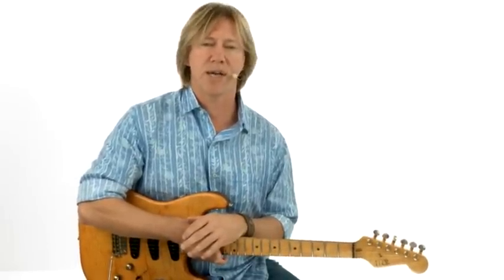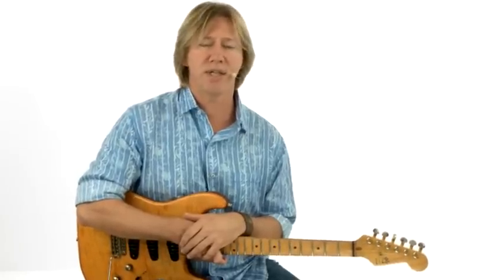Let's take a look at the roadmap for our Aeolian minor progressions and using the Aeolian mode over 4 sequential key changes. Now we're going to be playing in 4 different keys that will play for 8 bars each. And those keys are going to be C minor, D minor, E minor, and F sharp minor. So we can have C Aeolian, D Aeolian, E Aeolian, and F sharp Aeolian.